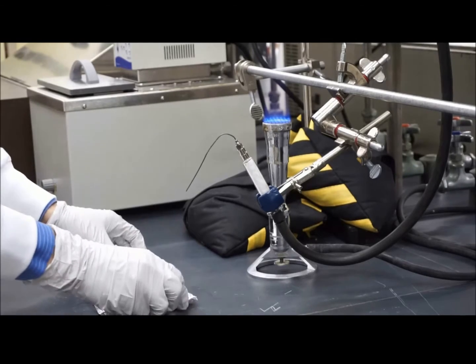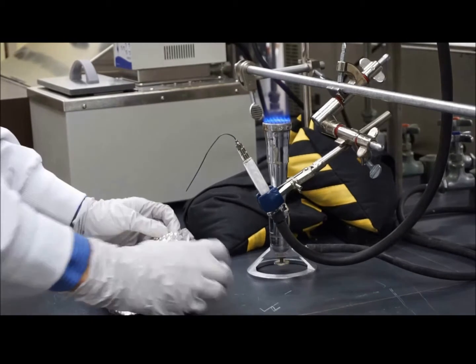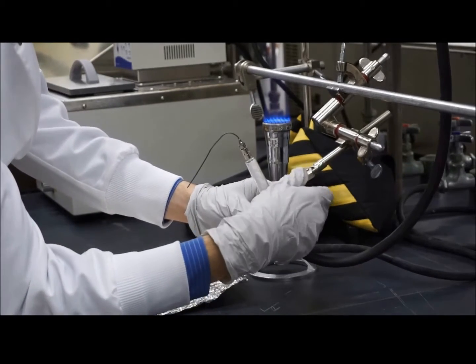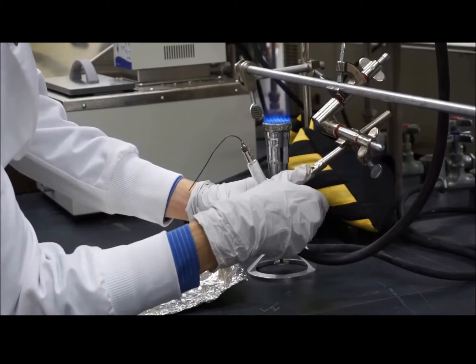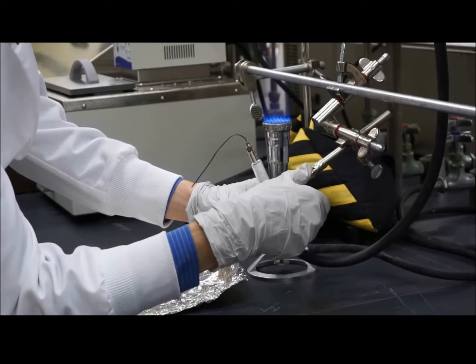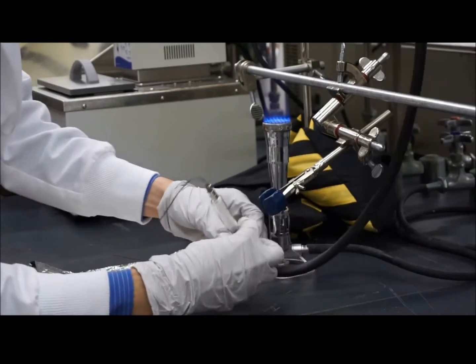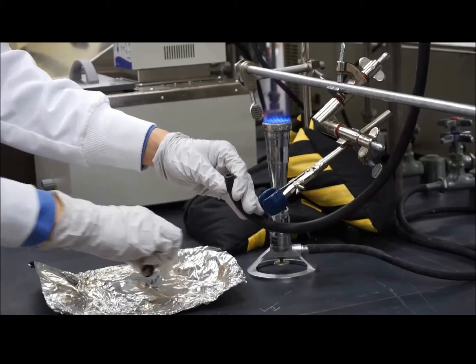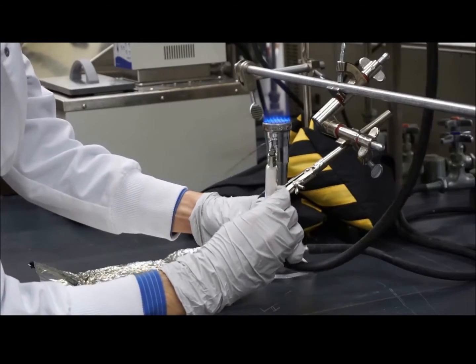We retrieve a new gassing probe that has been autoclaved in aluminum foil in order to sterilize it. We remove the old gassing probe, which is no longer sterile. We exchange it with the new, sterile one.